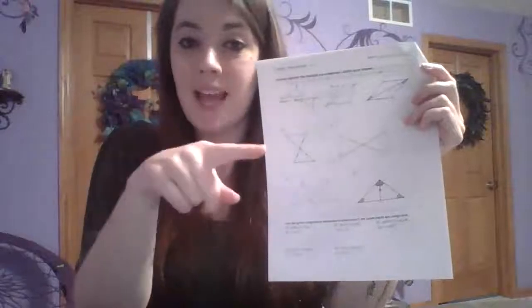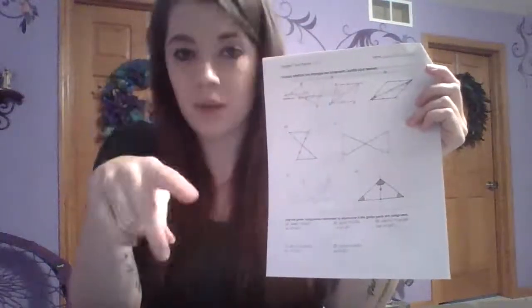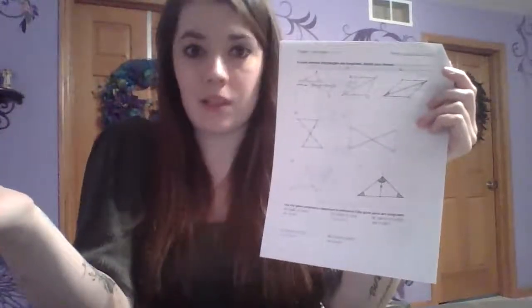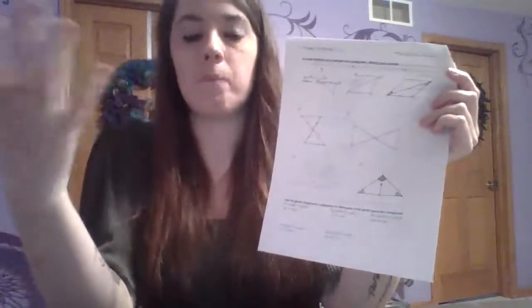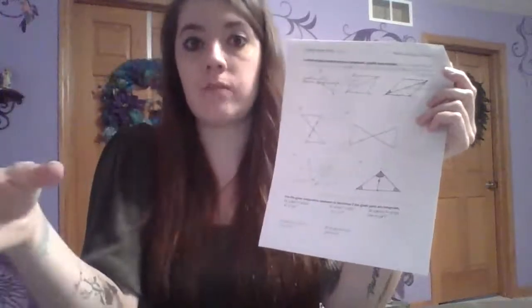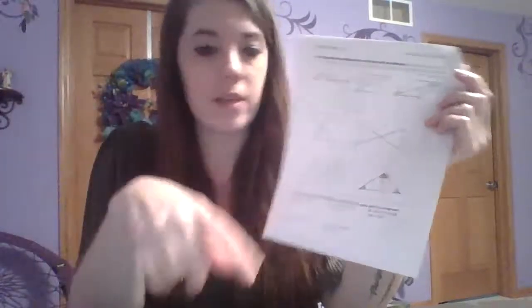So if we have vertical angles, so anytime it makes an X with our figures, the angles across from each other will always be congruent. If the 2 triangles share a side, that side will always be congruent. Sometimes we don't explicitly say those things because they're things that we should know based on our previous knowledge and logic. So keep that in mind as you're looking at these.